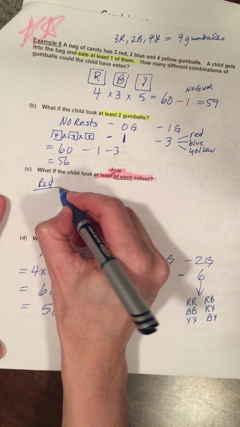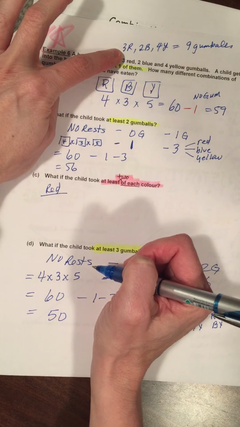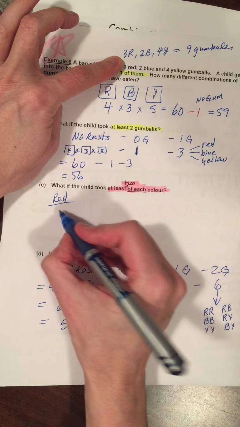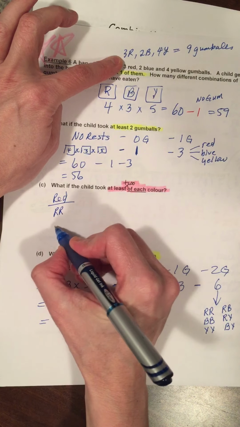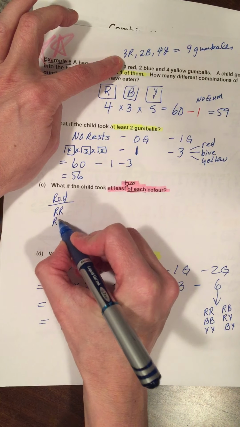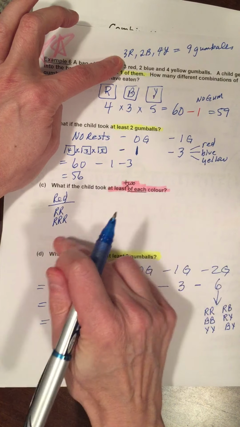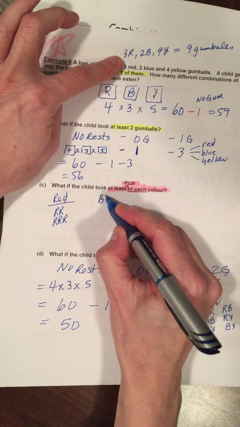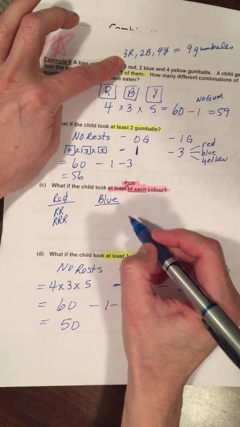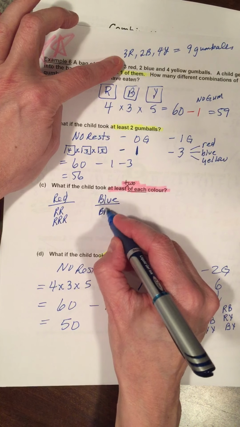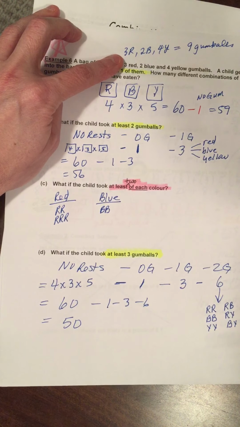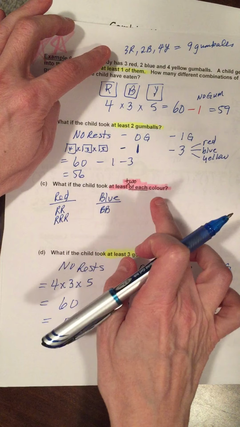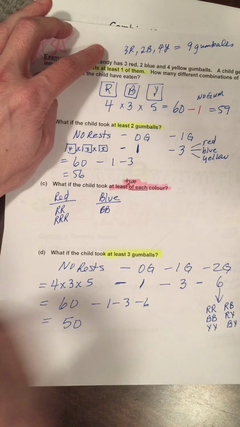Let's talk about red. There's 3 reds. So at least 2 would be red, red. At least 2 could be red, red, red, because there's a maximum of 3. Blue, there's only 2 gumballs. So you can't go anything over 2 blues if we're keeping the coloring the same.